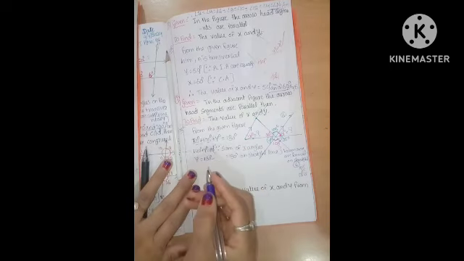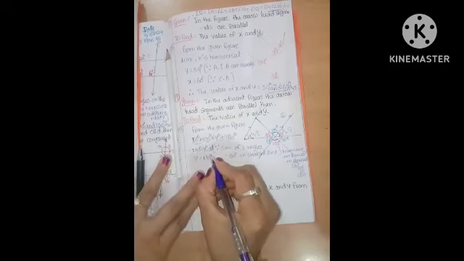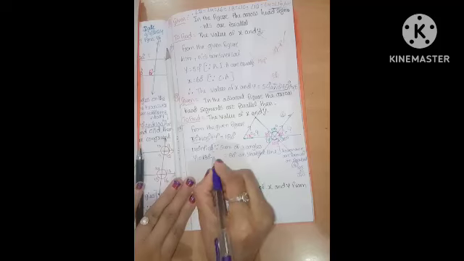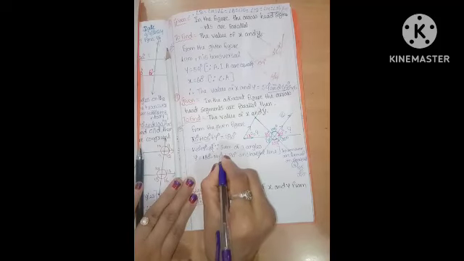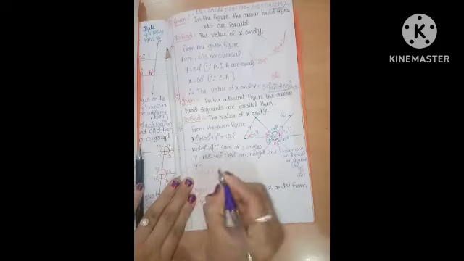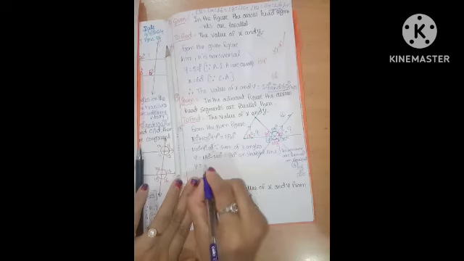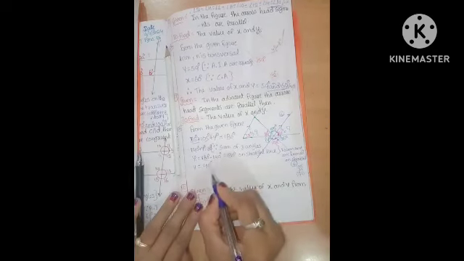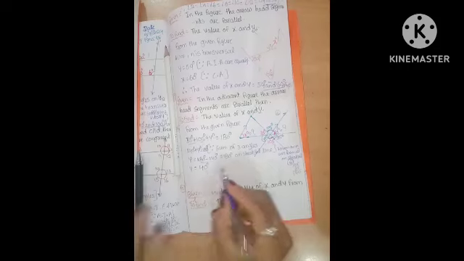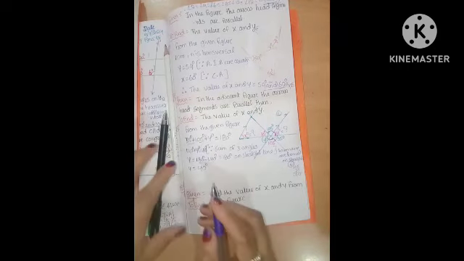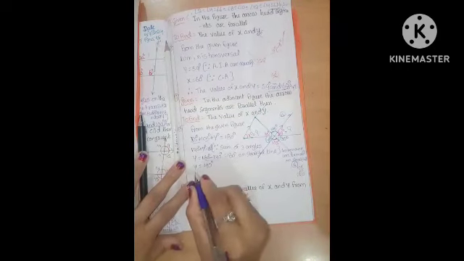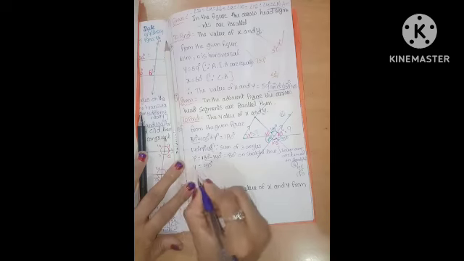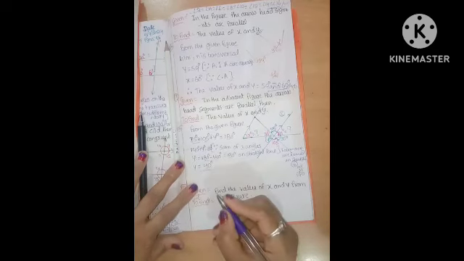Subtracting these two angles we get 40 degrees. Okay, are you clear? So y is equal to 40 degrees.